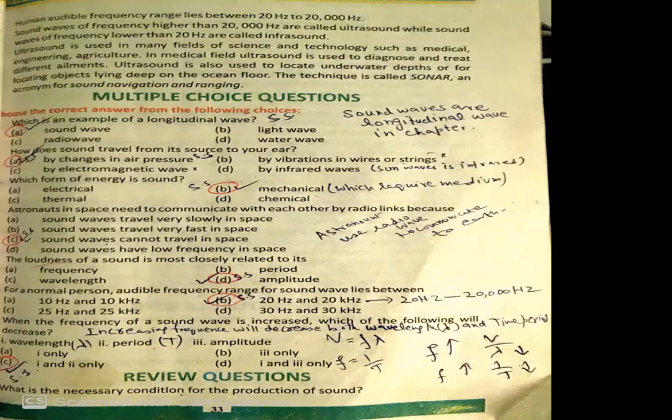The loudness of sound is most closely related to its: A choice is frequency, B choice is period, C choice is wavelength, and D is amplitude. So my right answer is D. The loudness of sound is most closely related to its amplitude. Amplitude is the right one. D, amplitude, is the right answer of MCQ number 5.